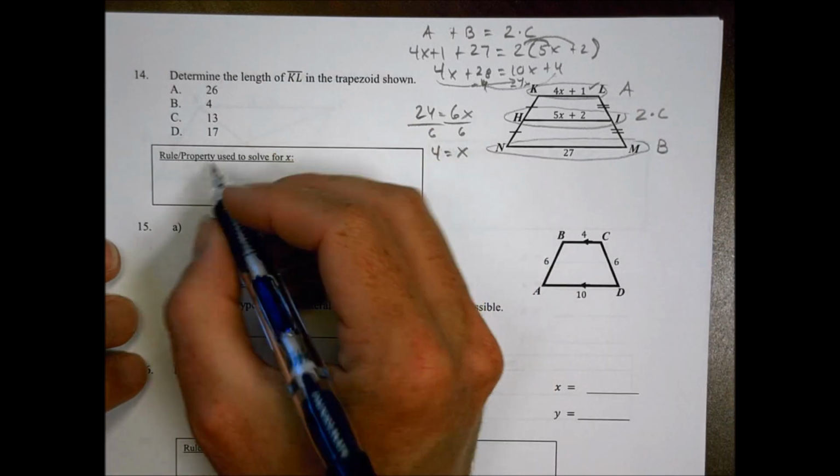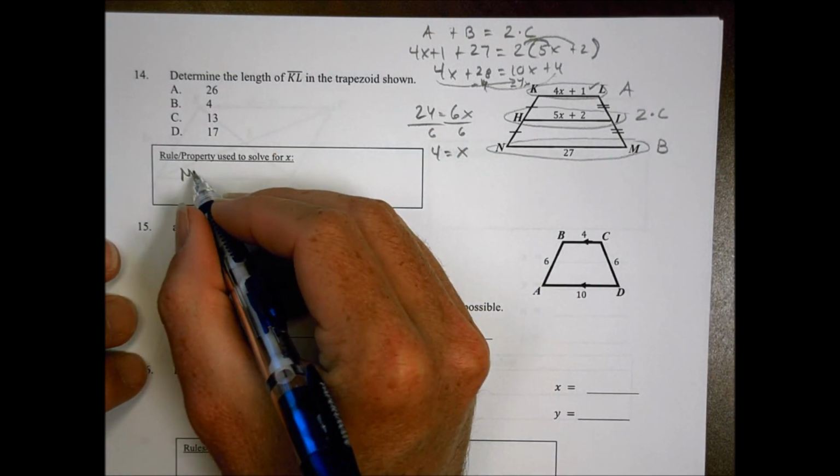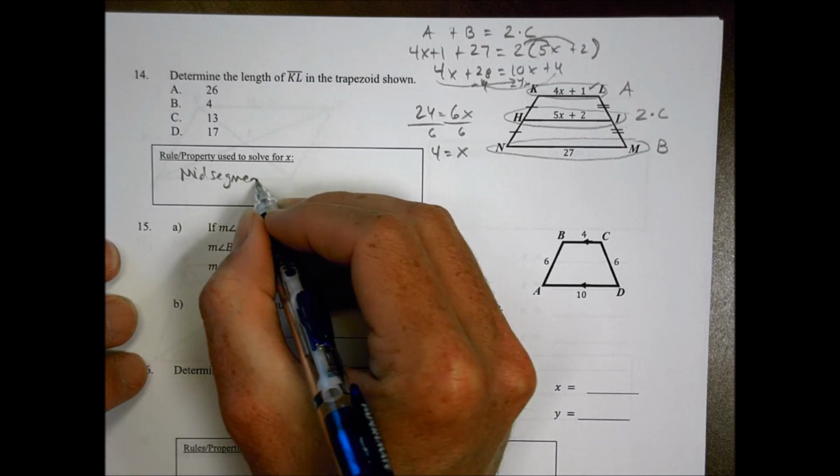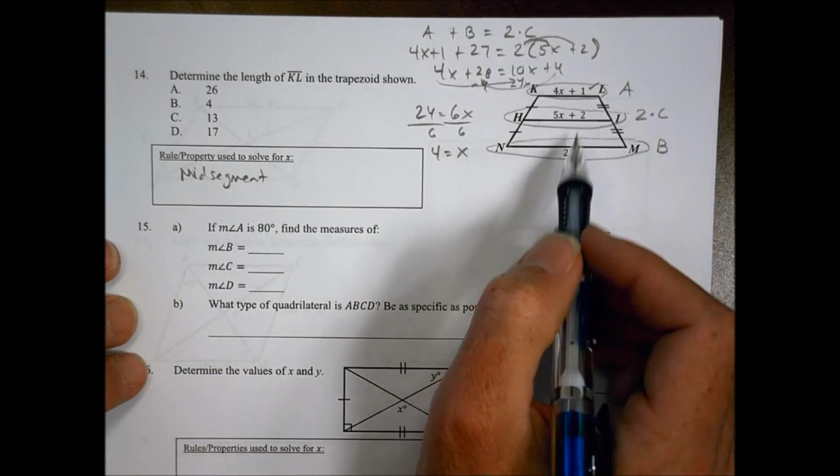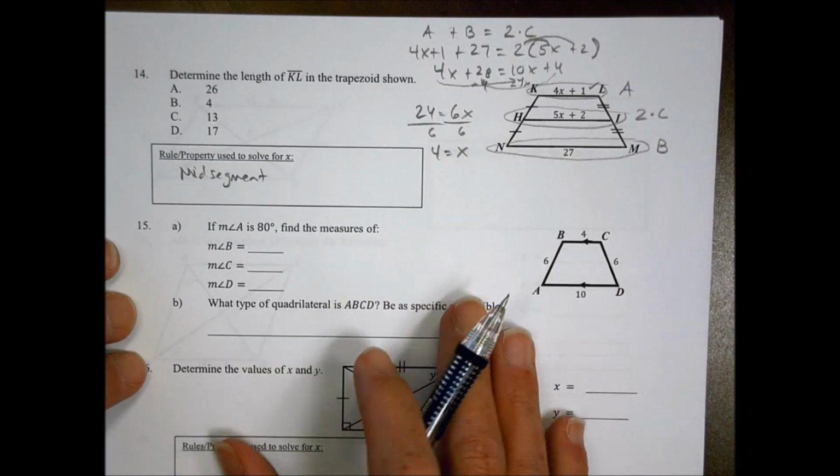Now to solve that, the property that we use would be the mid-segment property, which allows us to do what we just did. It shows that it's 2 times those lengths added together.